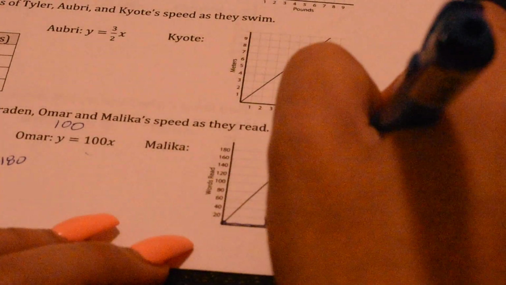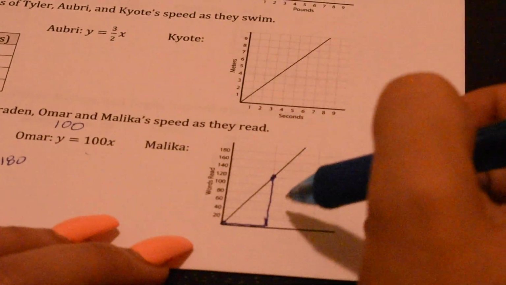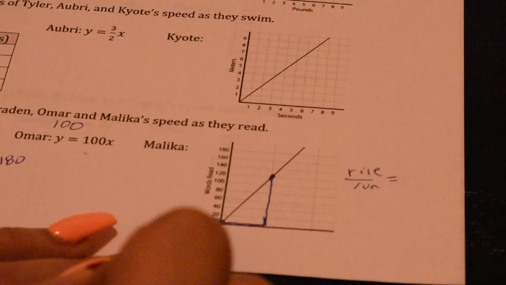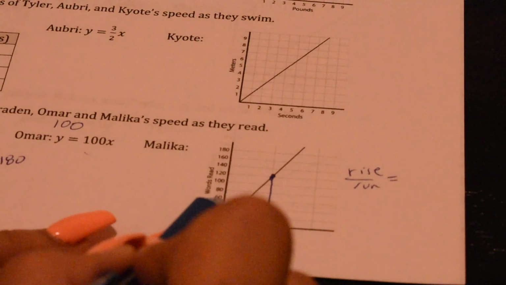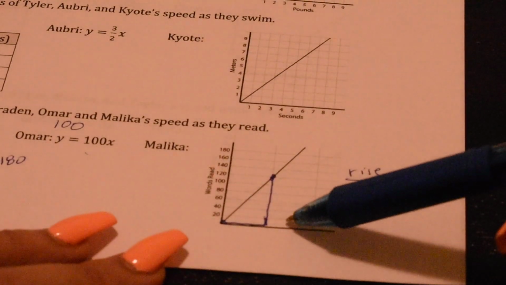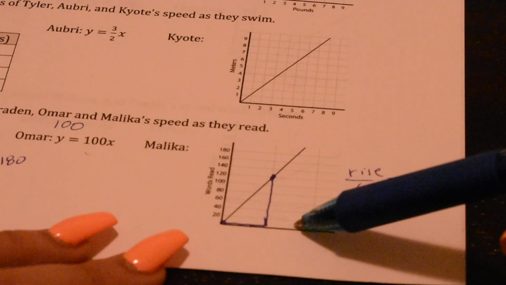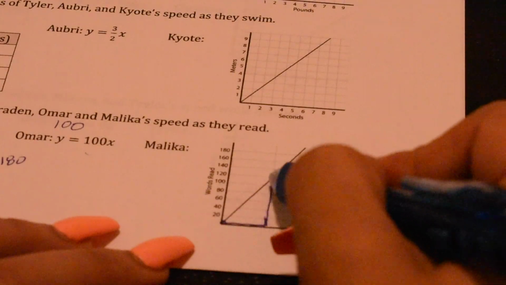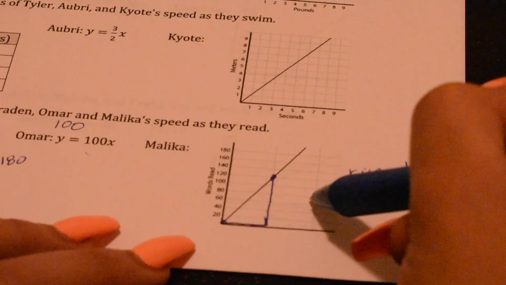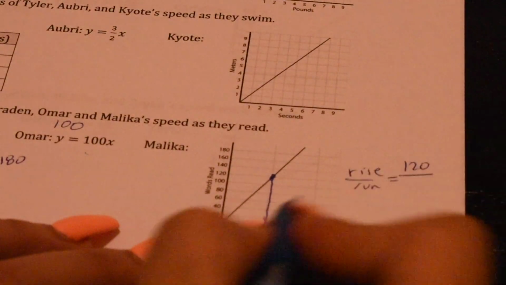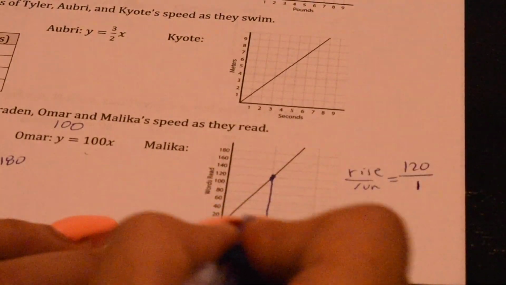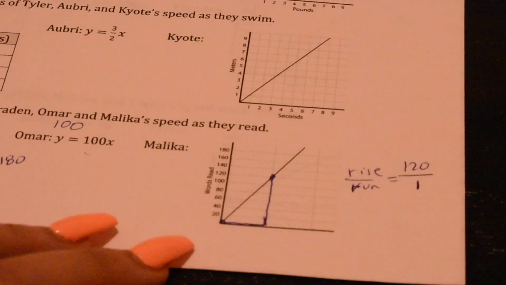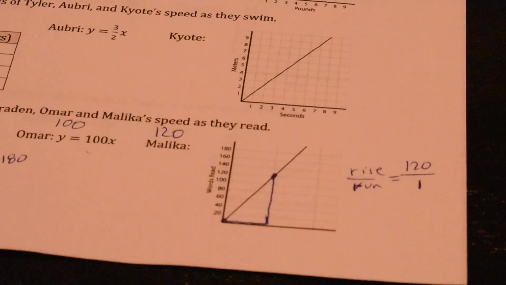So my rise, it's rise over run, right? You would think that the rise is 1, 2, 3, 4, 5, 6, but it's not. As you can see, my boxes are going by 20 each time. 20, 40, 60, 80, 100, 120. So each box represents 20. And since there's 6 boxes, I know my rise is 120. I'm going from 0 to 120. And this box is 1. All right, so run is 1. So 120 over 1. So Malika reads 120 words per minute.